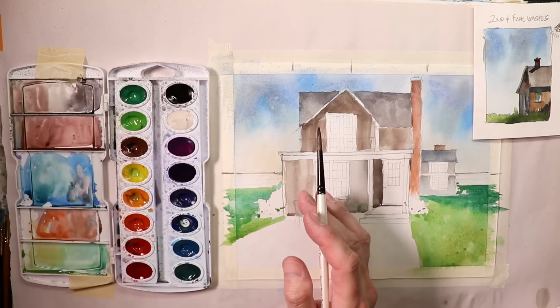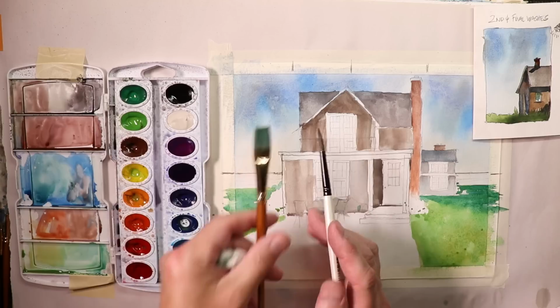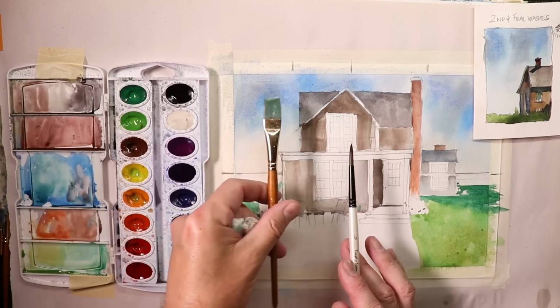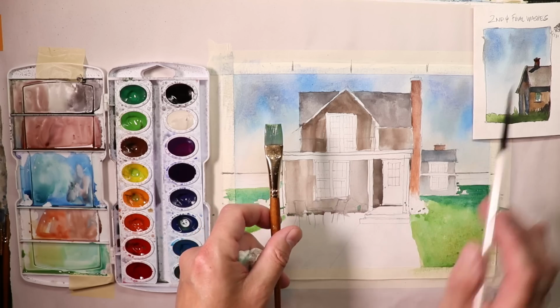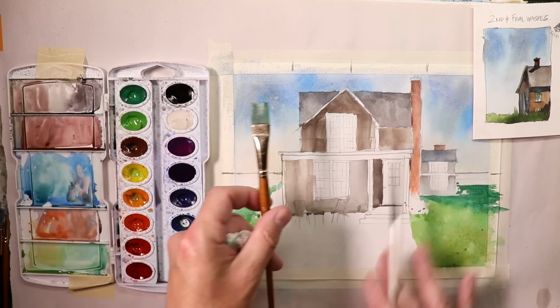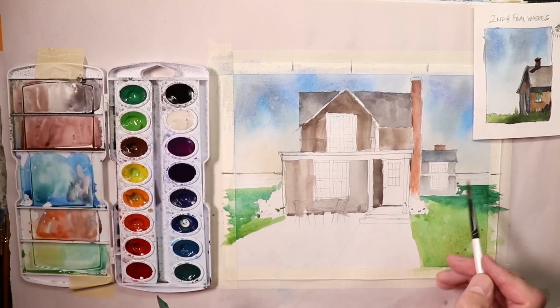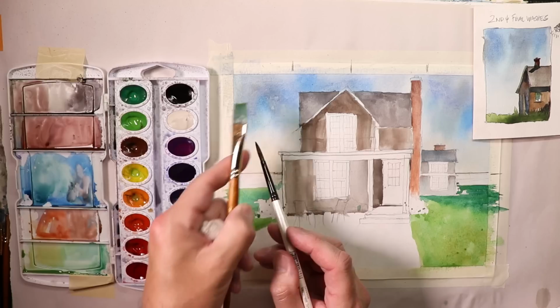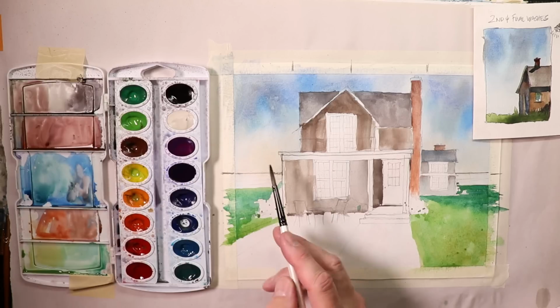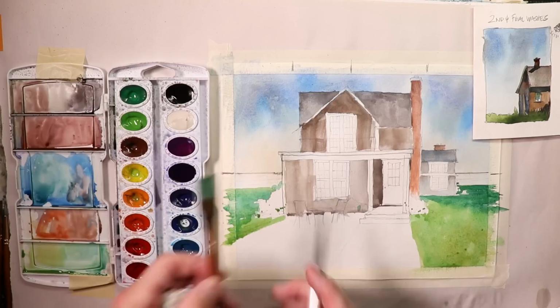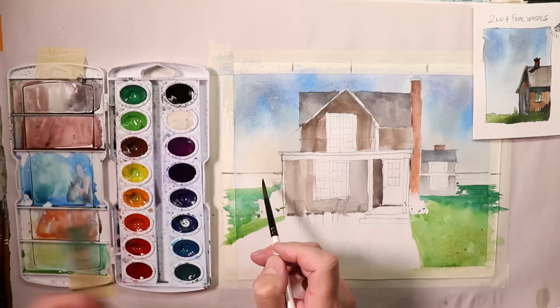So always keep that in mind when you're painting. Use the right size brush for the area you're going to paint. When we started this painting, we did that first large glazing, and we used a large brush. Now that we're painting some smaller areas, let's use the smaller brush. Try not to paint something small with a large brush, because you'll have a hard time getting that in correctly.